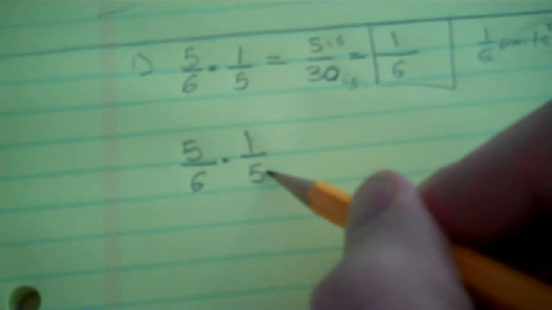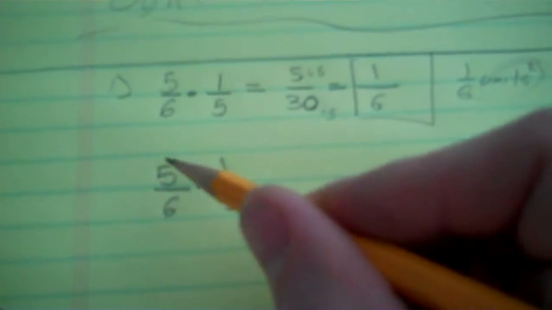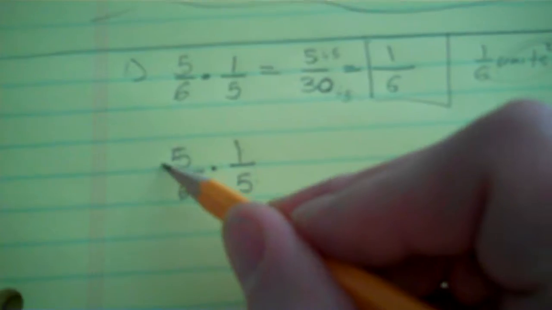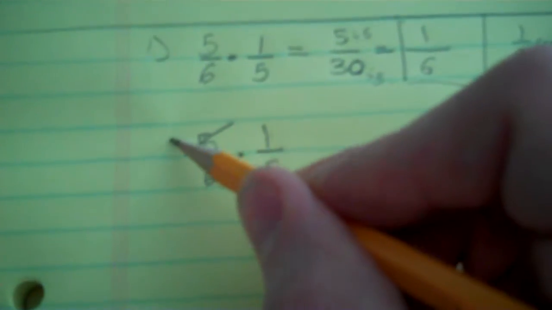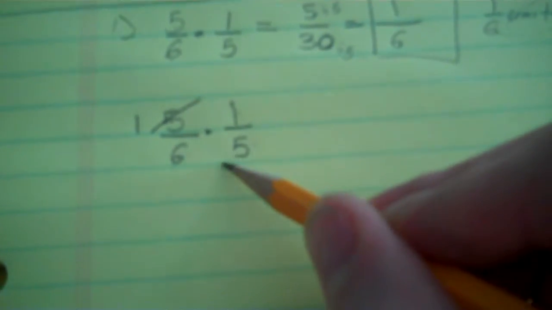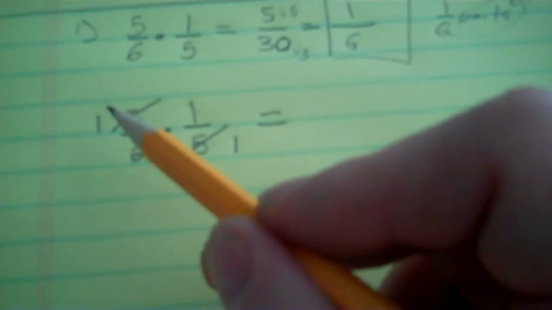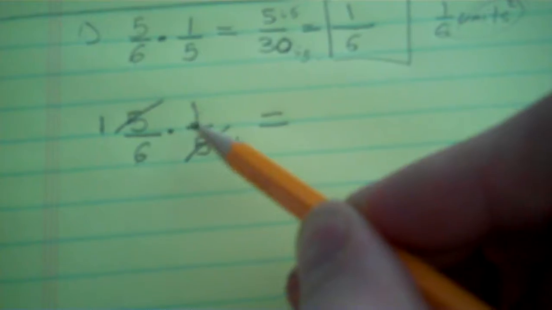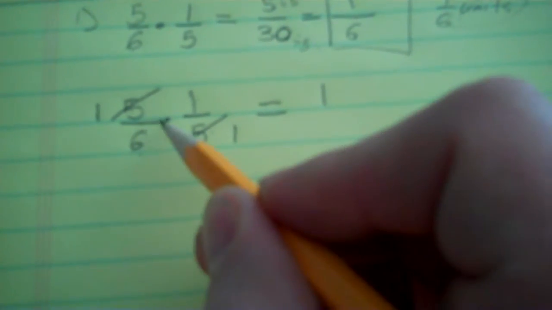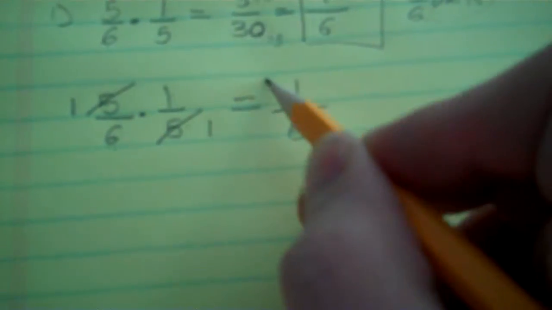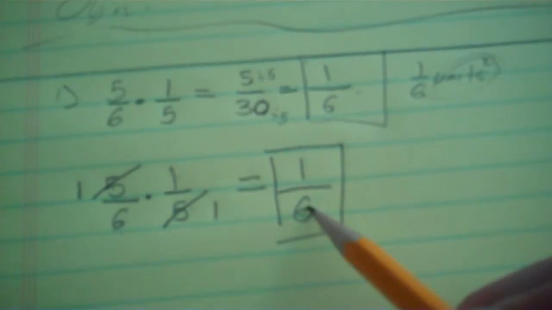But 5 and 5 are the same number. I can divide those by itself. If I divide 5 by 5, I get 1. If I divide this 5 by 5, I get 1. And now I can multiply 1 times 1 to get 1. I can multiply 6 times 1 to get 6. And just like that, I get the same answer.